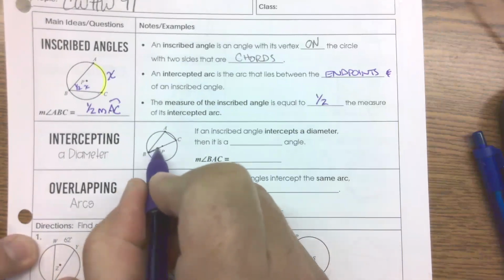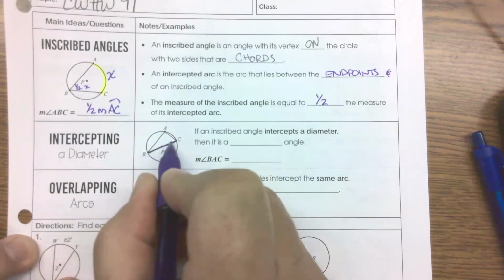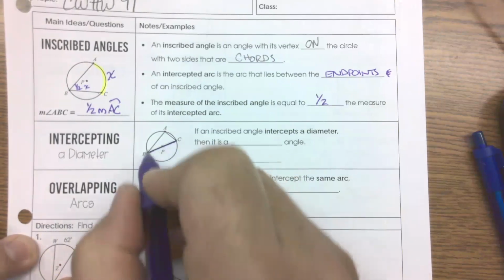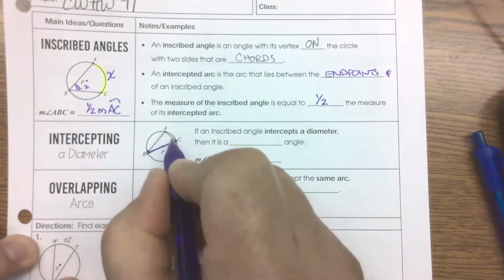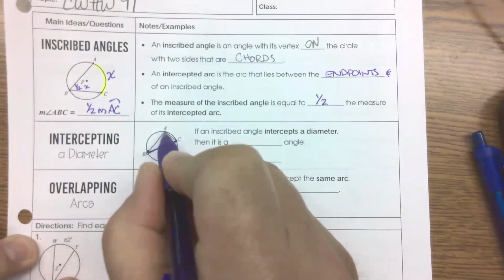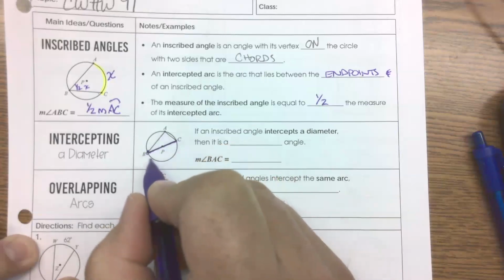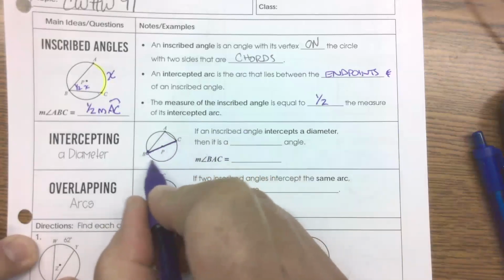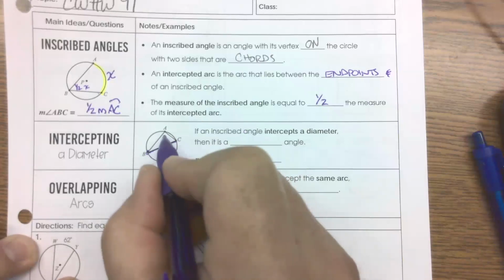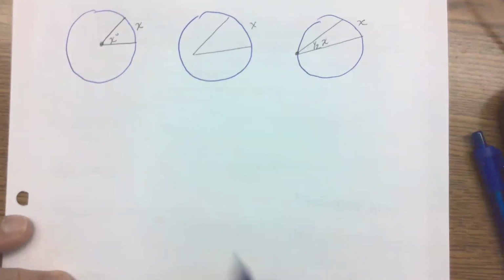In the event that there is a diameter from B to C, and then from those endpoints of the diameter, B and C, I create an inscribed angle, this inscribed angle is going to equal half the arc that is here, as we've just described. And if this is a semicircle, 180 degrees, then 1/2 of that would be 90. And that's kind of interesting. Let me say that again.